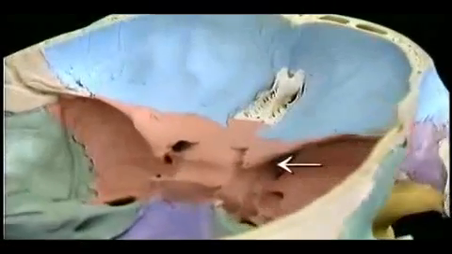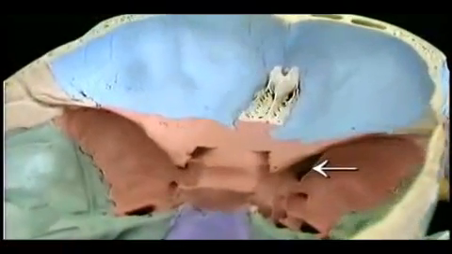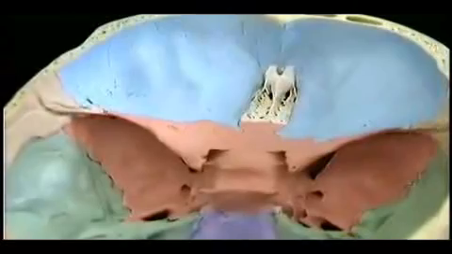Here's the superior orbital fissure from the inside. We'll get a better look at it in a minute.